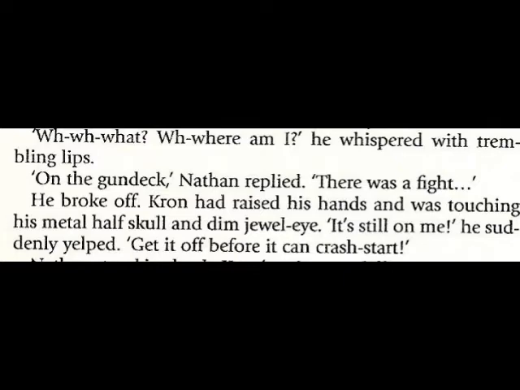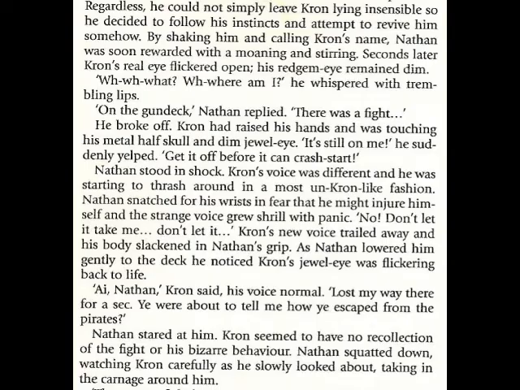"Where am I?" he whispered on trembling lips. "On the gun deck, there was a fight." He broke off. Kron had raised his hands to his metal half skull and a dim jewel eye. "It's still on me. Get it off me before it can crash restart."